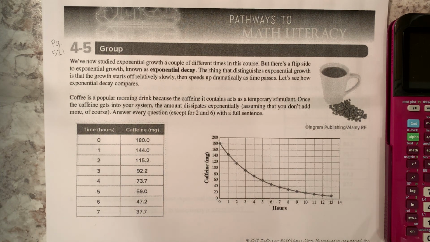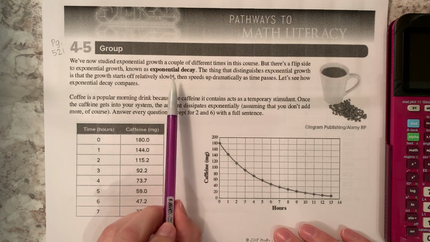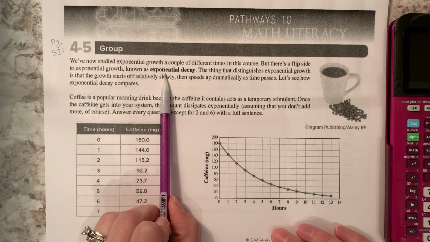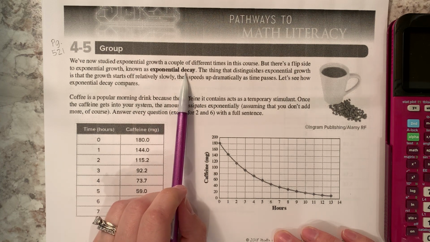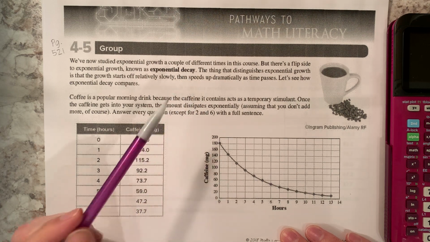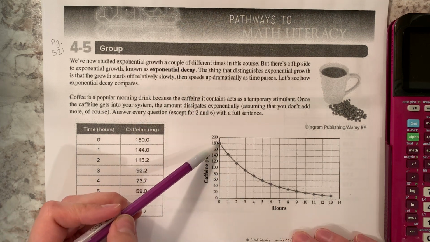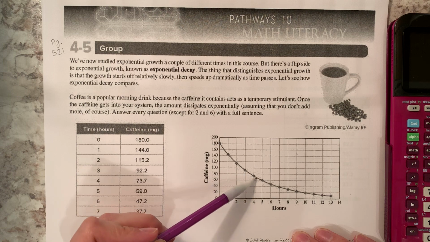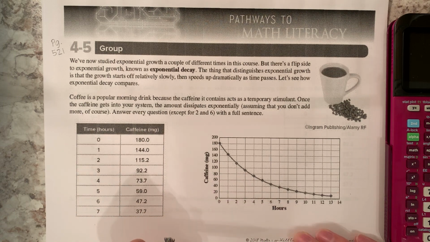So today's lesson is all about exponential decay. That's just like the exponential curve that we saw in the 4-5 class portion, except that now it's decay, which means that the function is decreasing as opposed to increasing. So we're starting up high and it's going downward as opposed to going upward.